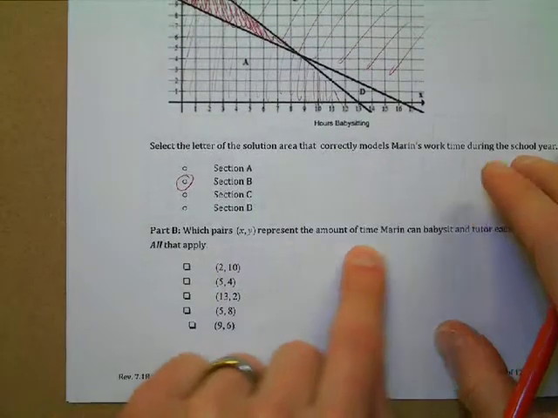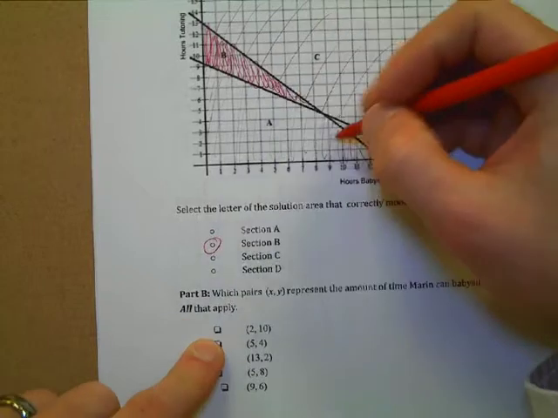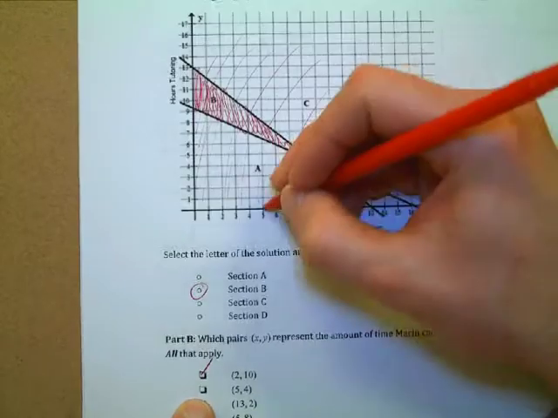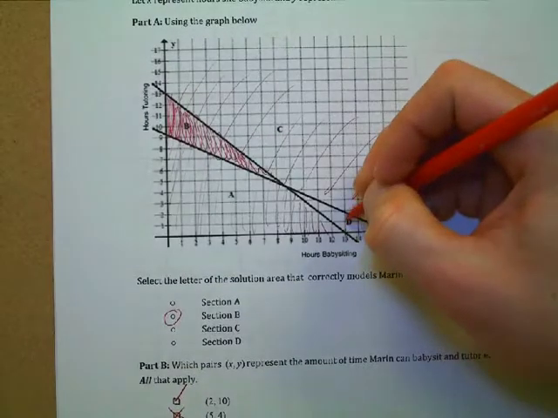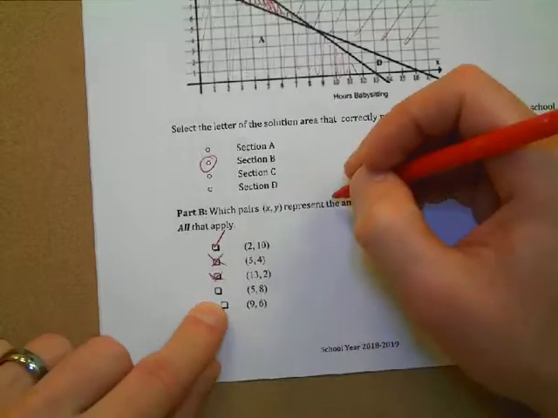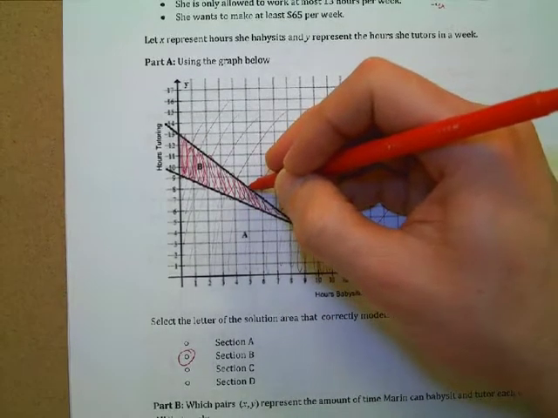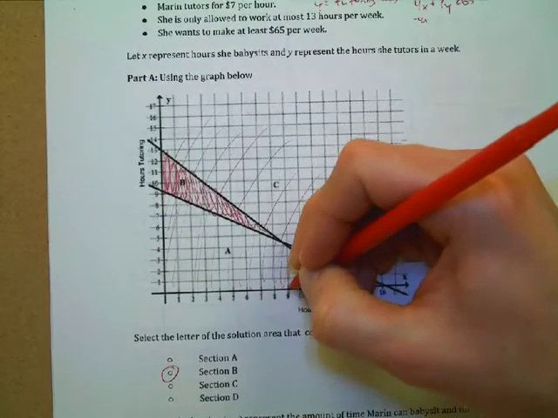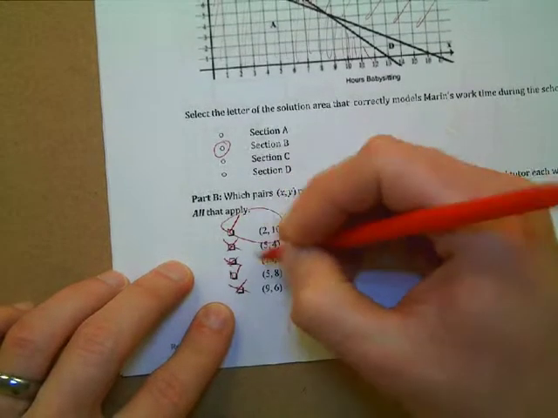Okay. Which pairs, X, Y, represent the amount of time Marin can babysit and tutor each week? Select all that apply. So let's just check to see what fits in B. Let's try 2,10. So 2,10 works, so check. 5,4. 5,4 is in A, so no. 13,2. 13,2 is not in section B, so no. 5,8. Now it's on the boundary line, but the boundary line is a solid line there, so 5,8 does work. And then finally 9,6. 9,6 is in region C, so no. Okay, so 2,10 and 5,8 work.